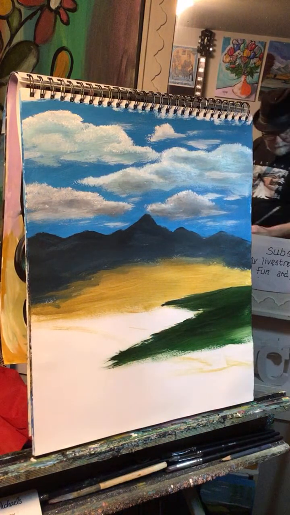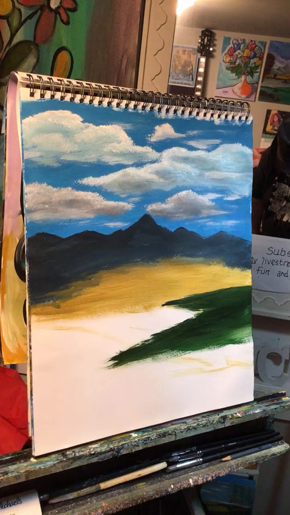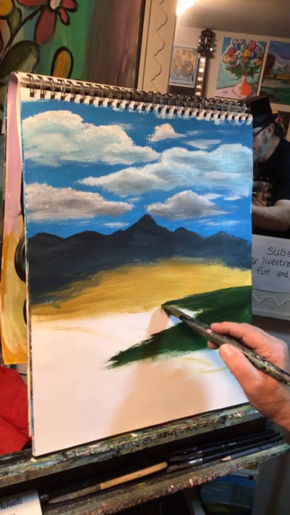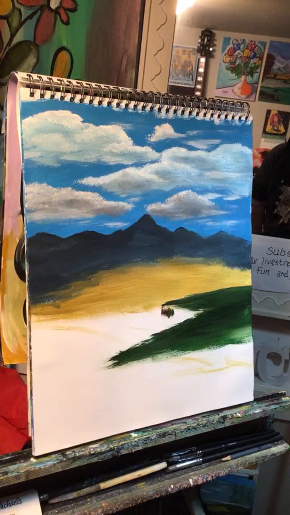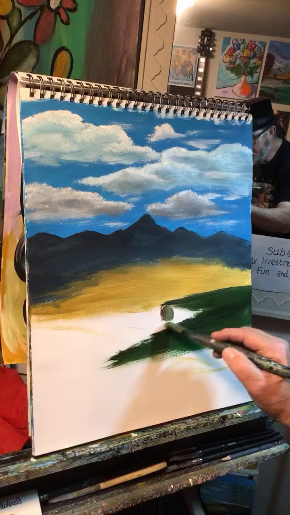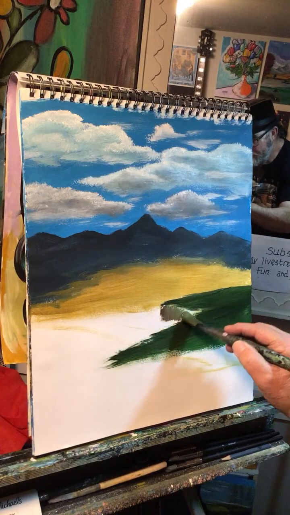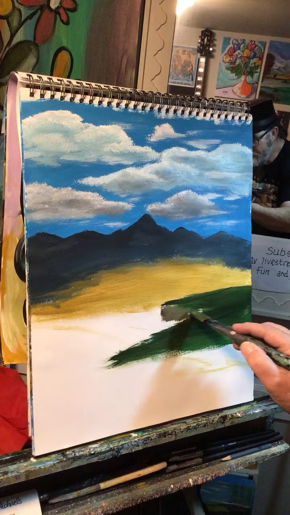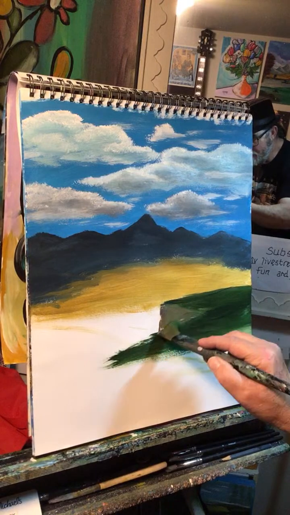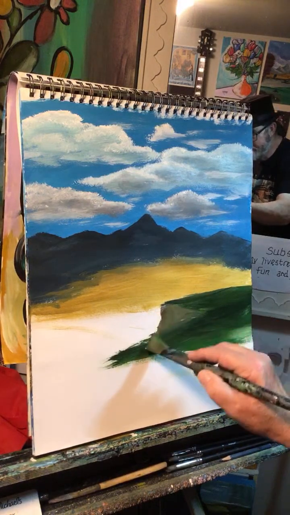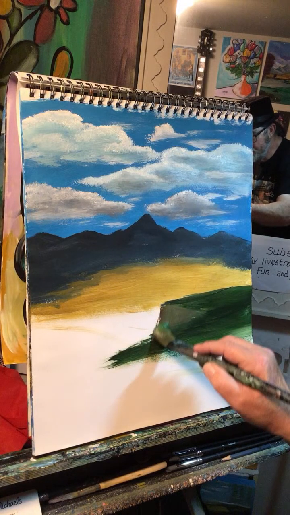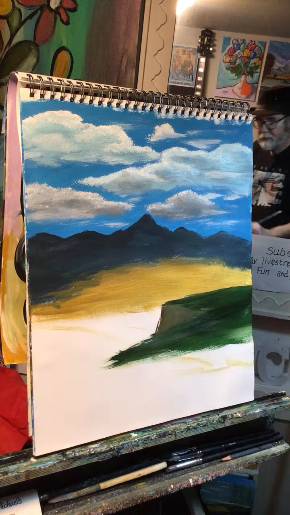I could drop a cliff right here by taking a little brown. It will make like a ledge right here, like a dirt. There we go.